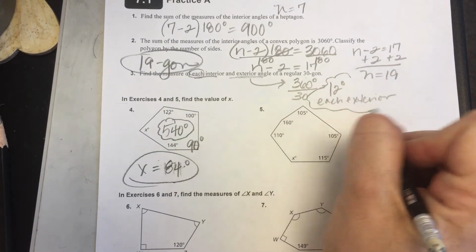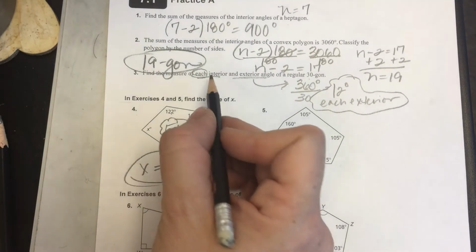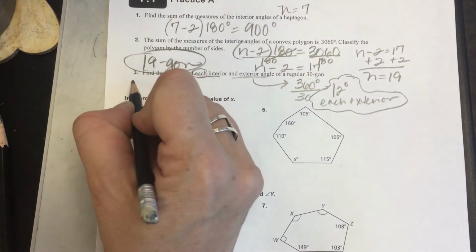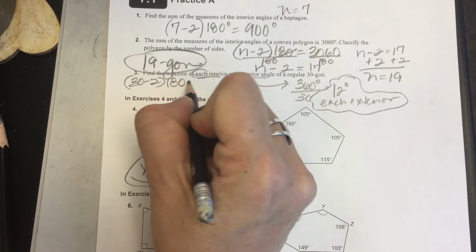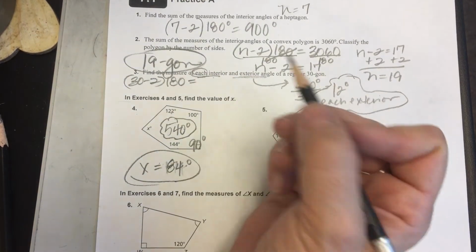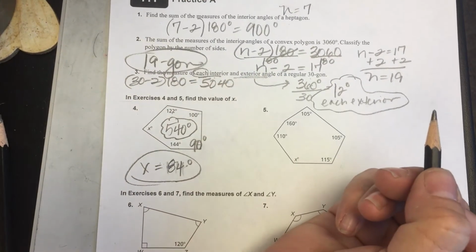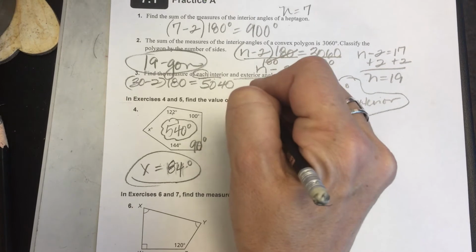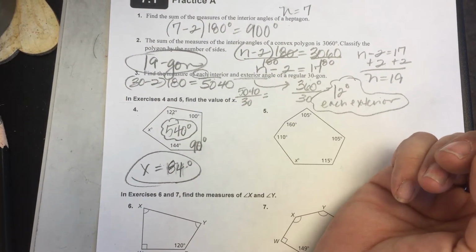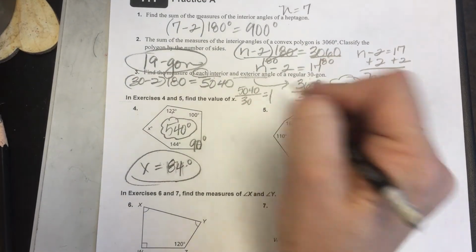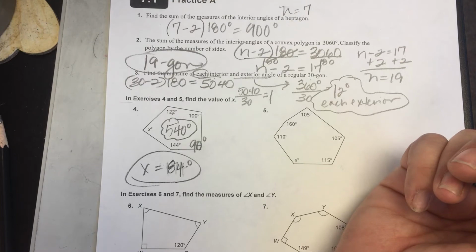That was one thing that I kind of saw math going on, but nothing really clear about what was what on papers. And then what's the sum of, okay, so for interiors, what do we got to do? 30 minus 2 times 180. And what did you guys get for the sum of the interiors? 5040. And then I've got to take the 5040, divide it by 30 to get back to each. What was that? I feel like it was like 168 or something. 5040 divided by 30.